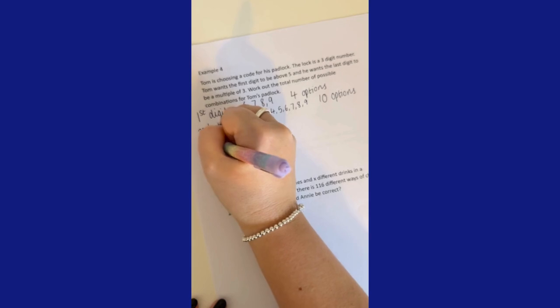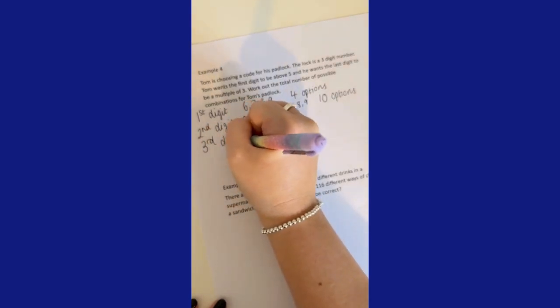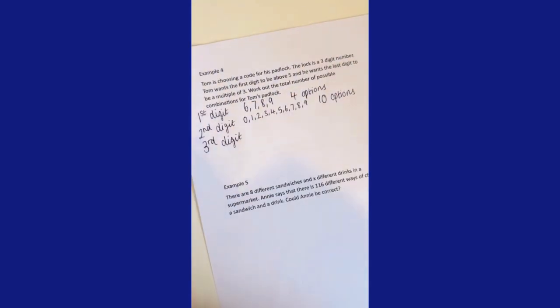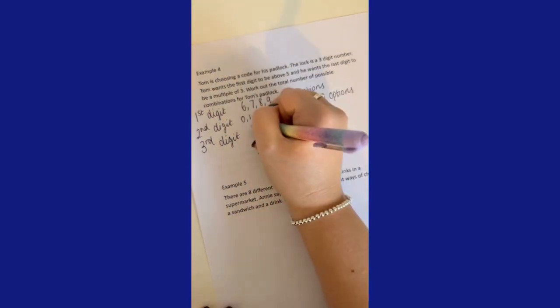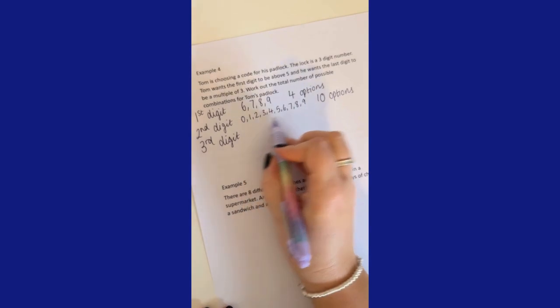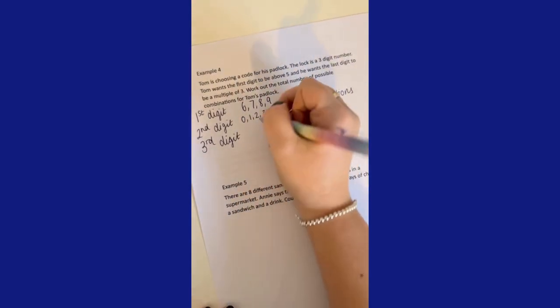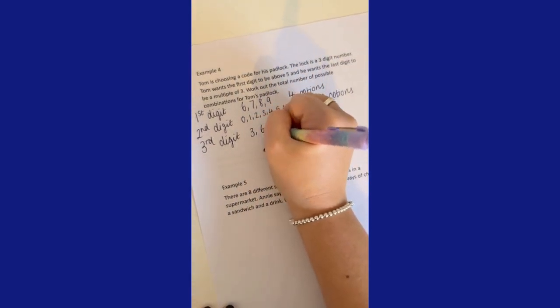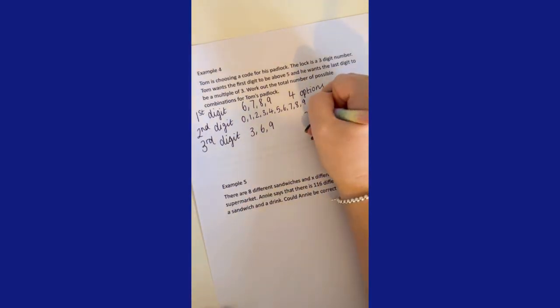Now, if we then look at the third digit, it says here Tom wants the last digit to be a multiple of 3. So what we need to do is figure out the possible numbers that are multiples of 3. From this list of total digits, we've got 3, 6, and 9. All of those are multiples of 3. And so for my third digit, I have got 3 options.